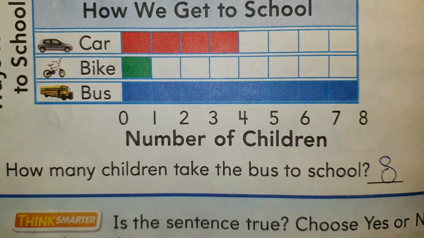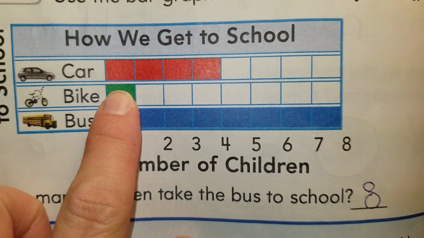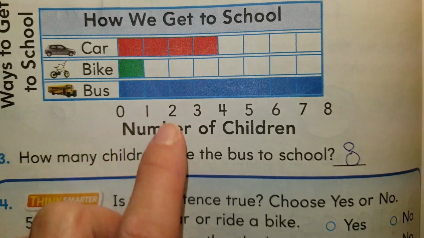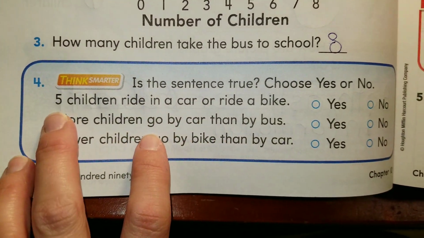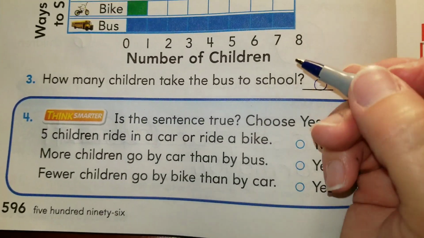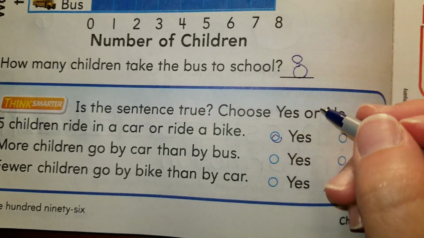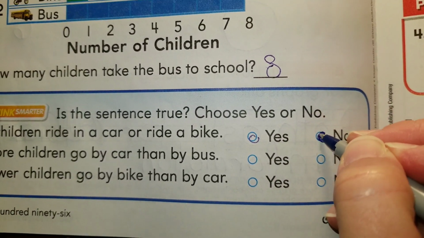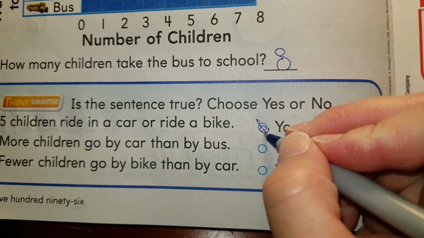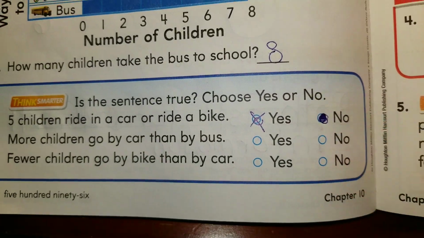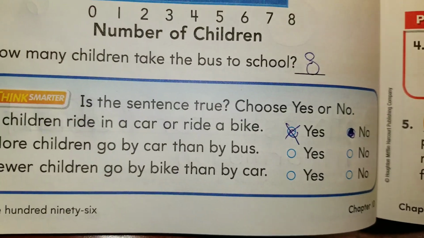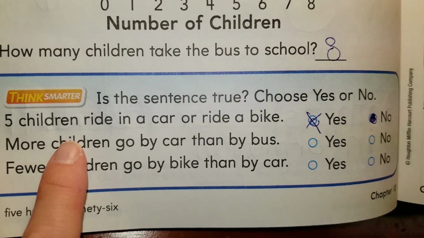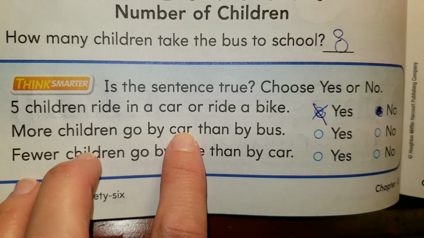Let's see. Well, for bike, we only have 1. And for car, we don't have 5. Like it says here, we only have 4. So we're going to put in, no, because this is false. And then let's take a look at the second sentence. It says, more children go by car than by bus.